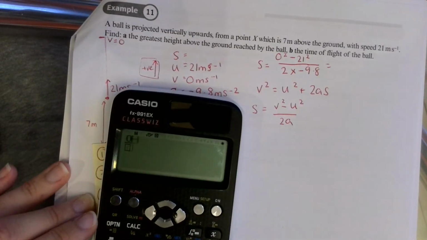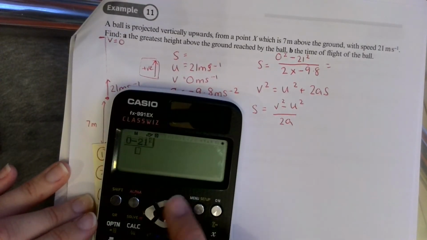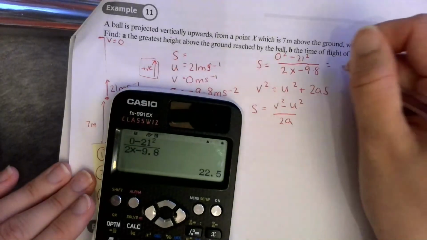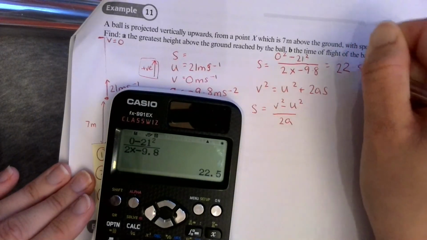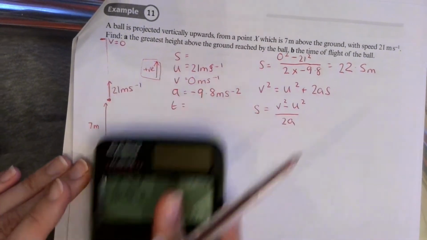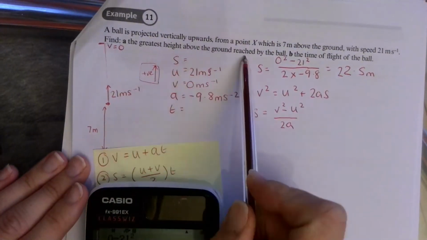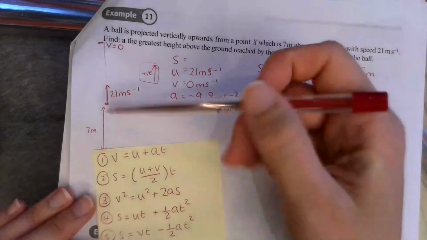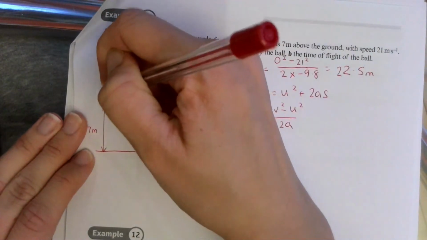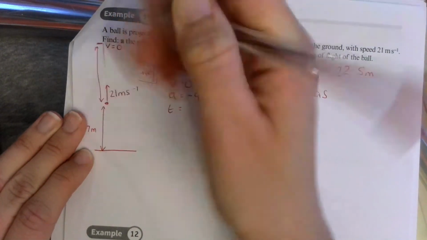So I've got 0 minus 21 squared, all over 2 lots of negative 9.8, and I get an answer of 22.5 meters. Now I'm not actually finished, that is not my final answer, because it says the greatest height above the ground. Now I've just worked out that this height here is 22.5.